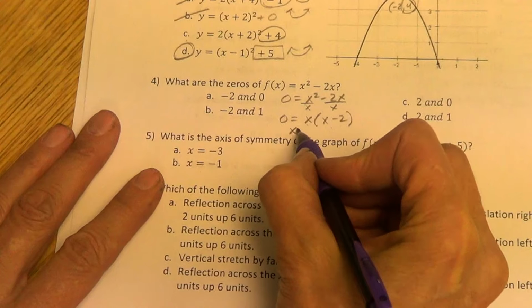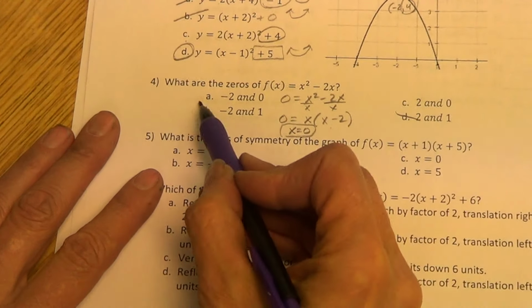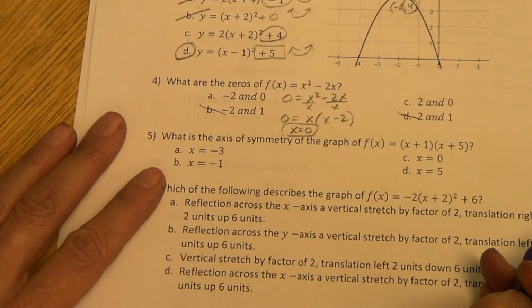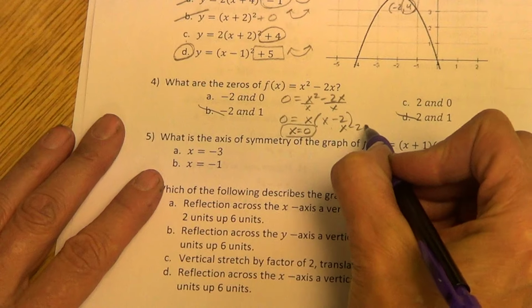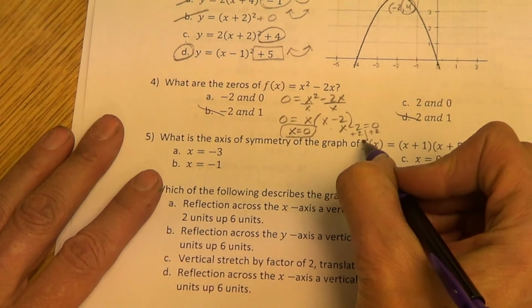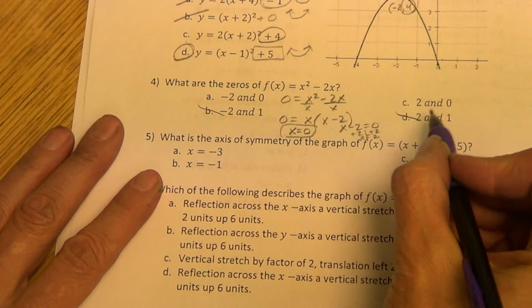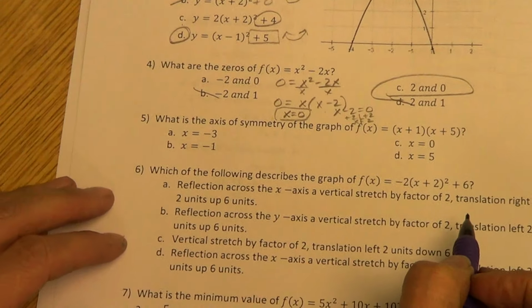So x equals 0, that's one option. So that eliminates those two right now, because they don't have zeros. X minus 2 equals 0. We add 2 to each side, and we have x equals 2. So there we go.